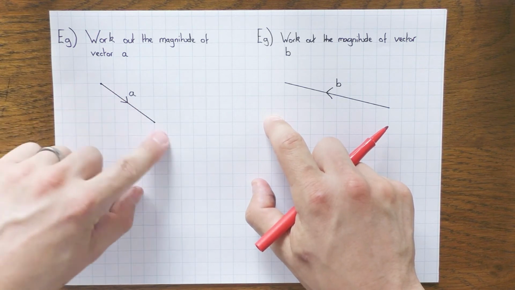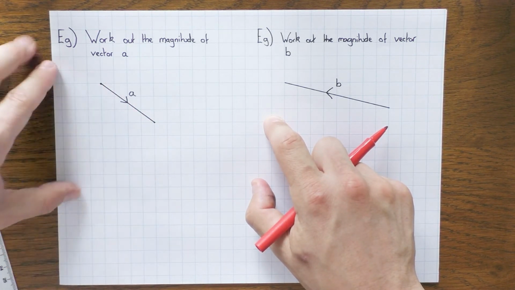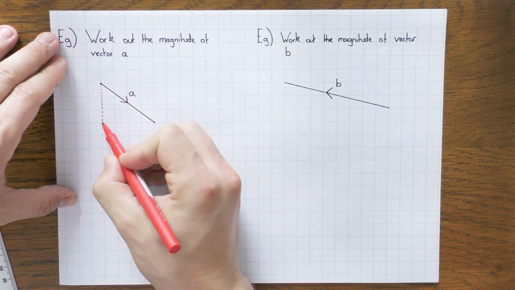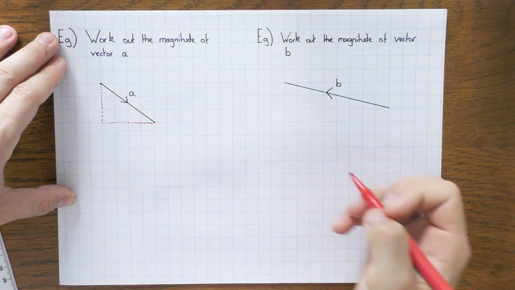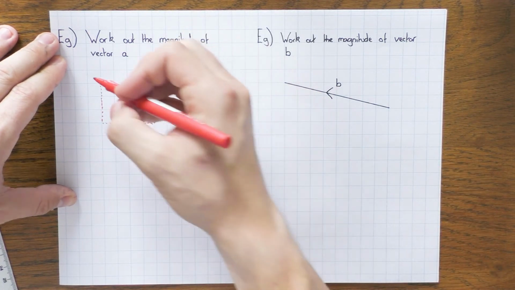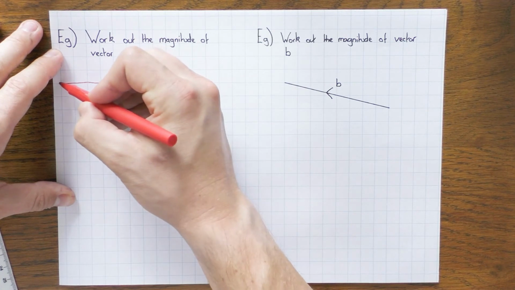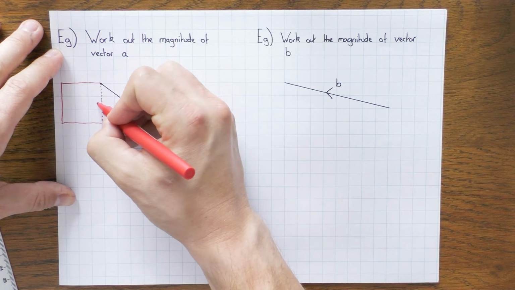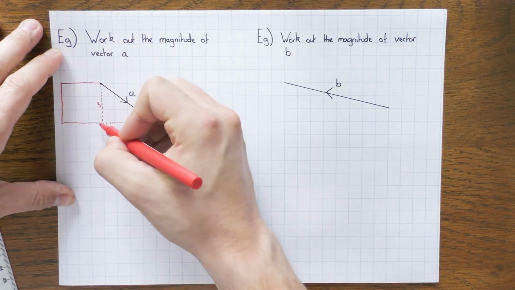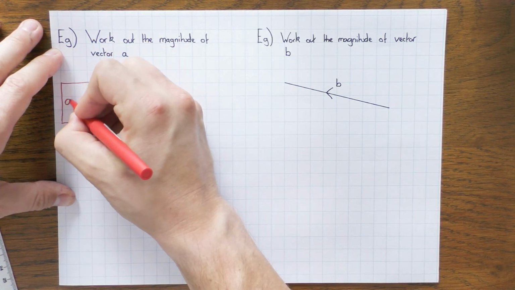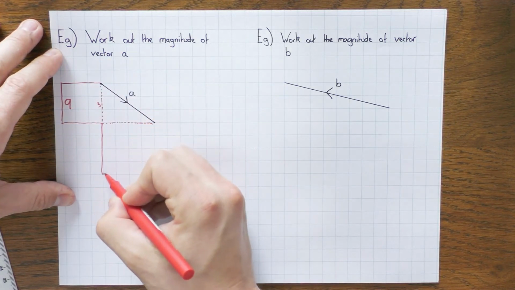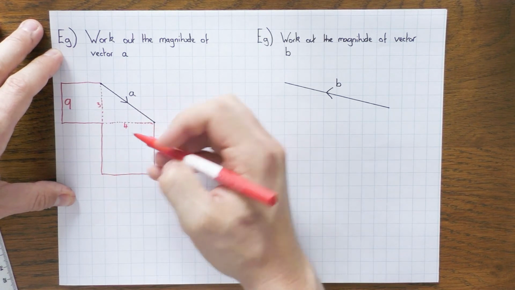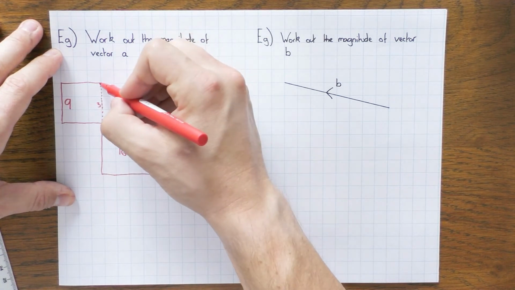Now direction doesn't matter when working out the magnitude, because all we do is use Pythagoras. So there's my right angle triangle starting from this point to this point. And remember with Pythagoras, I'm a massive fan of drawing the squares on either side. So if this is 3, obviously I need to work out the area of the square. So 3 squared is 9. And then this one here, the length there is 4. So the area of the square is 16.